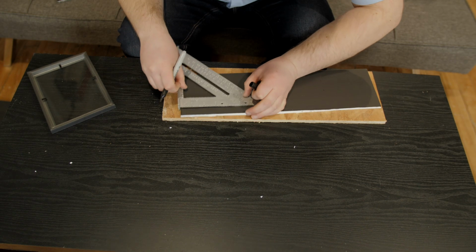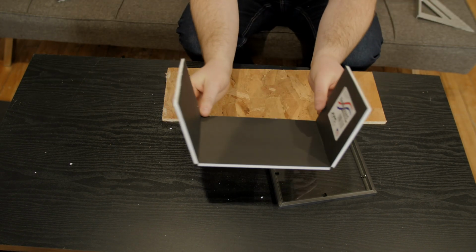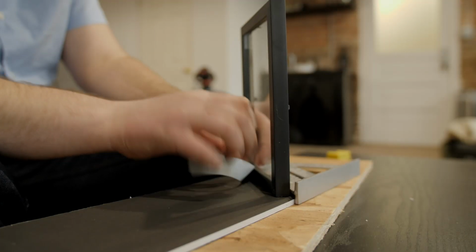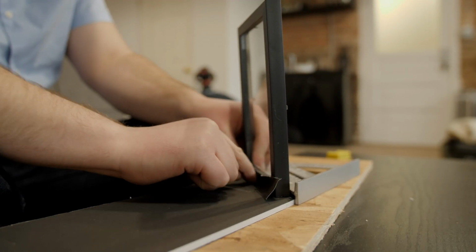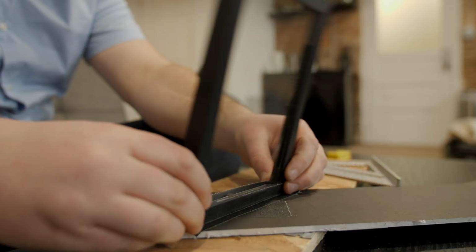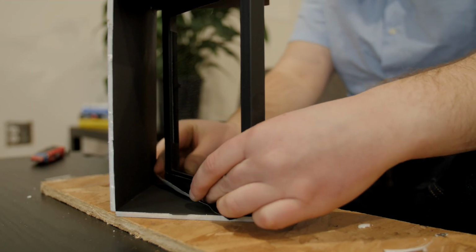Next, I marked out where the corners should go and lightly scored them to be able to bend the board without breaking it. You can now start attaching your frame to the foam core using the tape you bought. I'm using black gaffer's tape because I had it available and it's super nice. But this will work with any type of tape that you want to use.